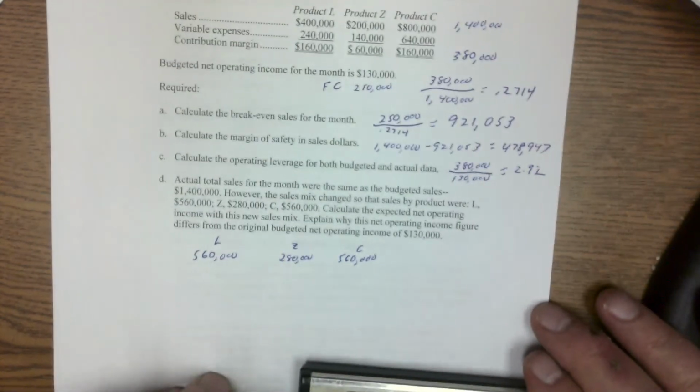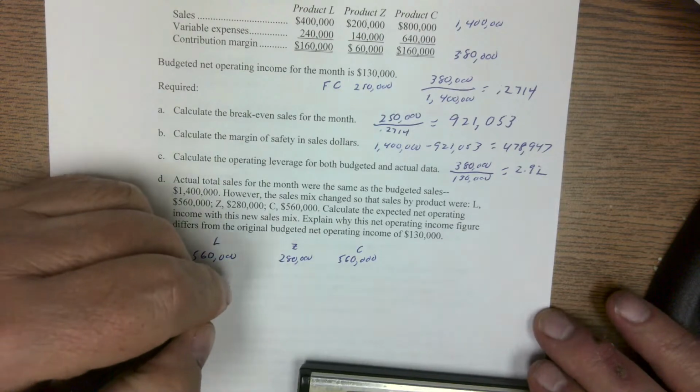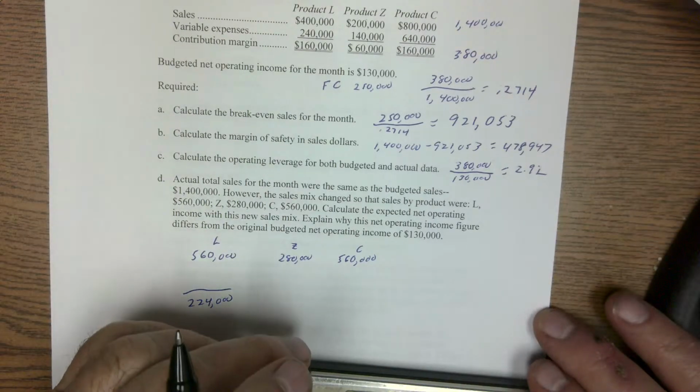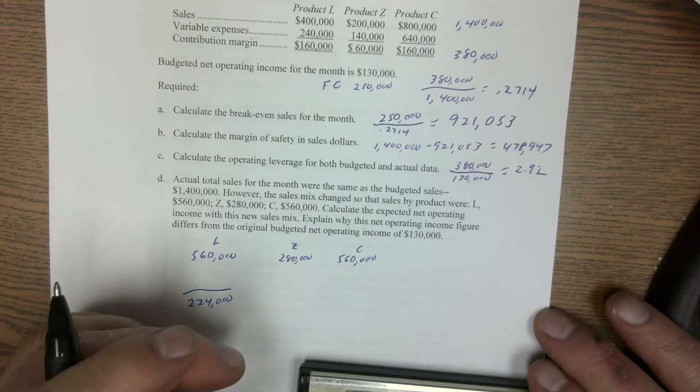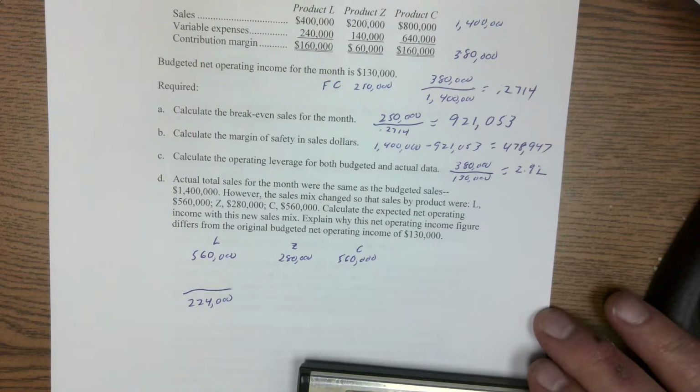So we take the contribution margin ratio, 160 divided by 400 is 40%. So we get a contribution margin here of 224. Let's see. Here we have 60,000 divided by 200,000.